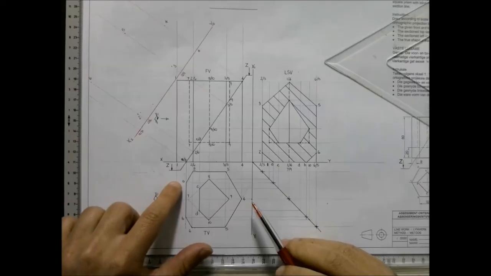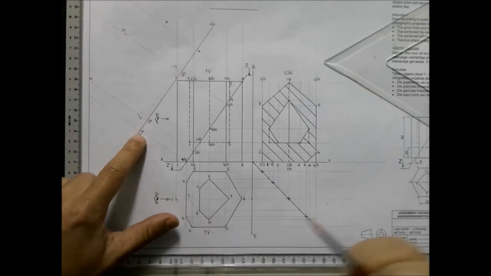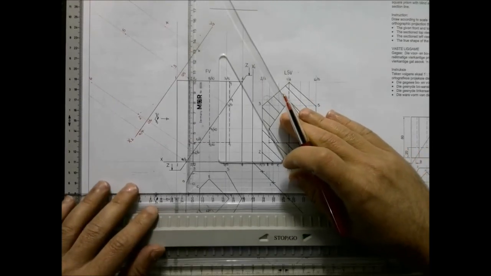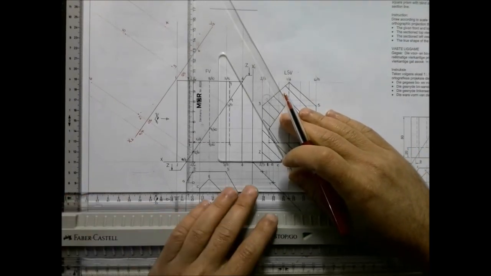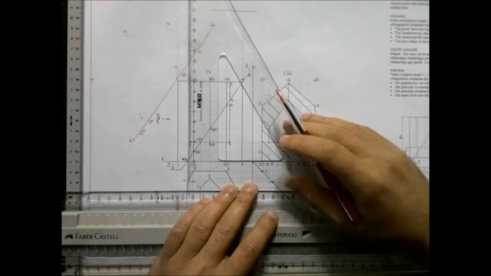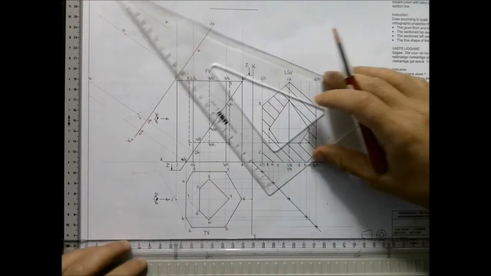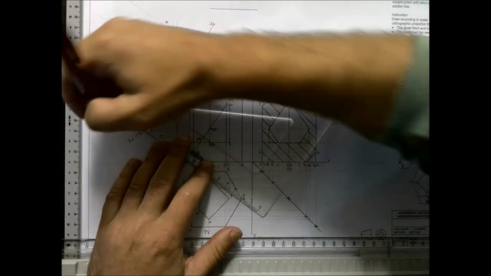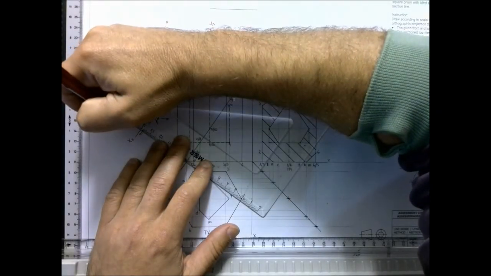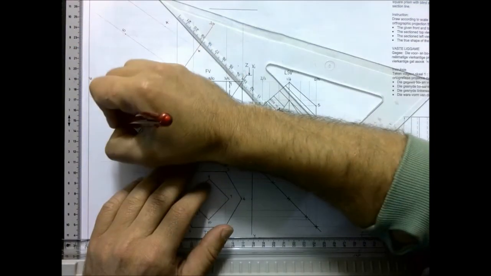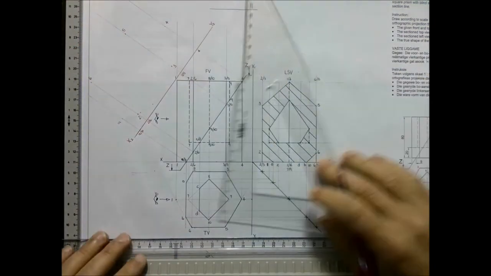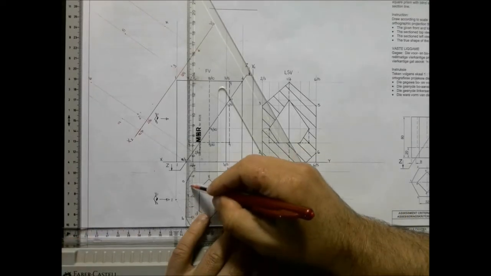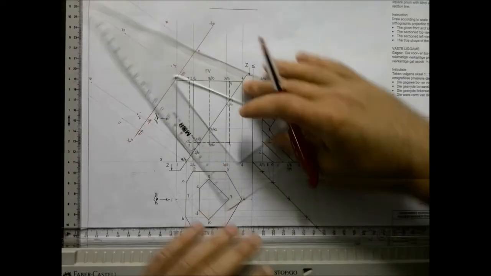We have B and A that need to be found as well. So I go measure up how far A is according to the top view. 10, 20. I'd say that's about 20 mils for A. Go to my true shape of section. I measure off my 20 for A, and then measure my B distance away from the XY axis. 10, 20, 30, 40, 50, 54.